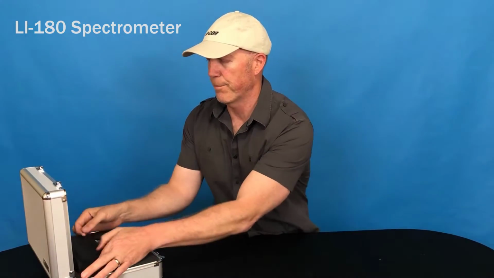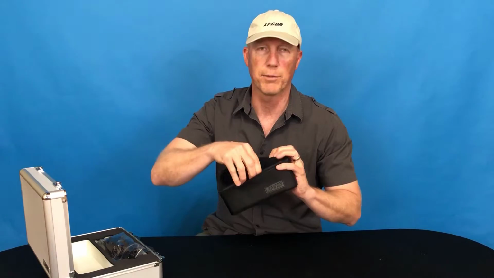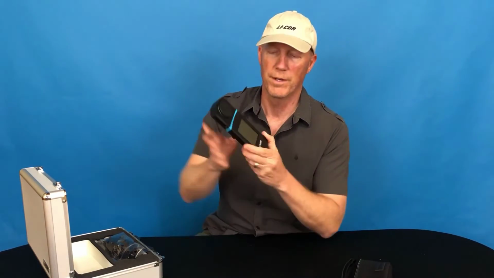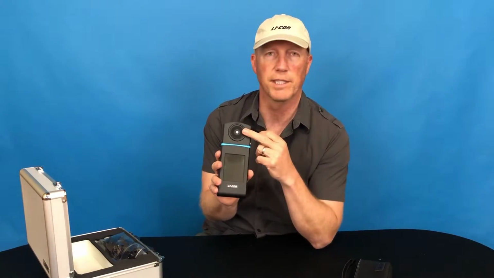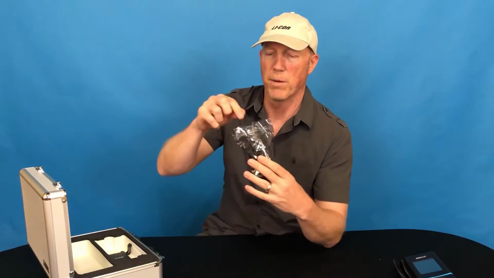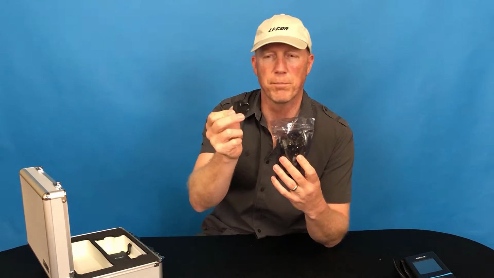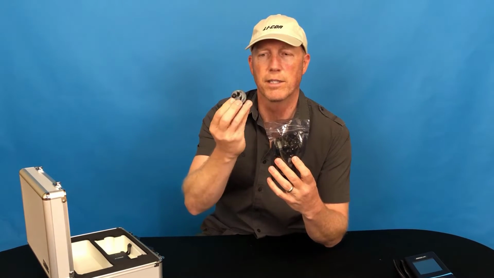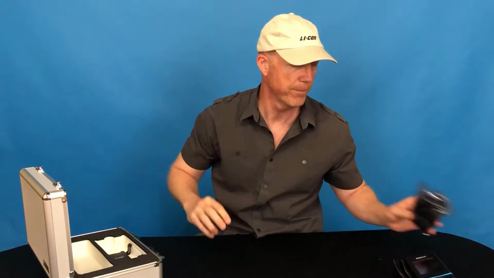So if we open it up, we have this canvas protective carrying case. Inside here is the actual spectrometer. You can see here we have a touch screen. Under the protective cap is the sensor. We'll talk a little bit more detail about that in a minute. We have our power supply, the cable, and along with that there's 4 or 5 different plates here with different fittings, so you can mount this in international countries and charge the batteries.